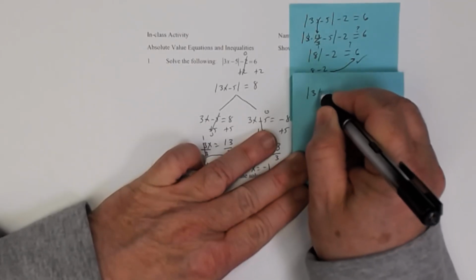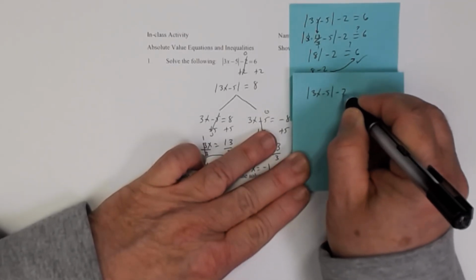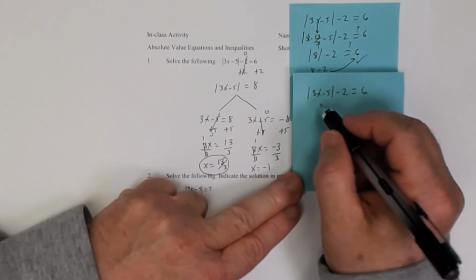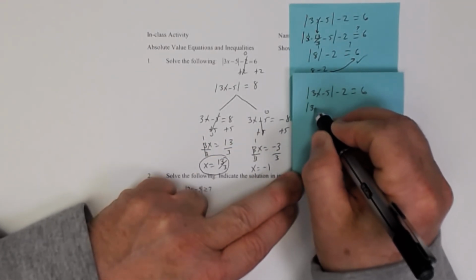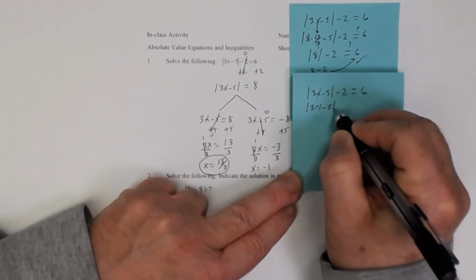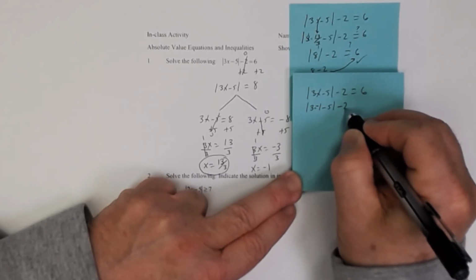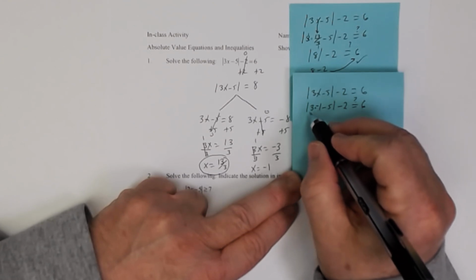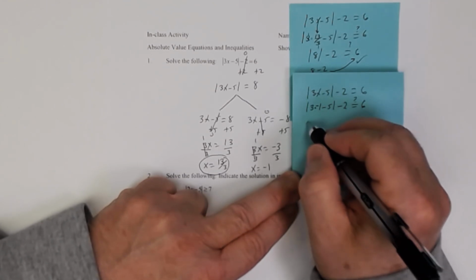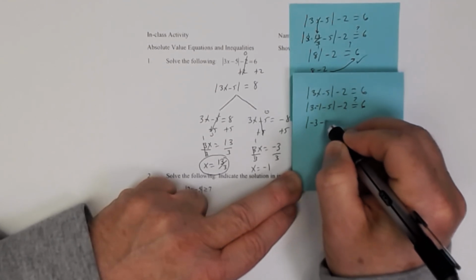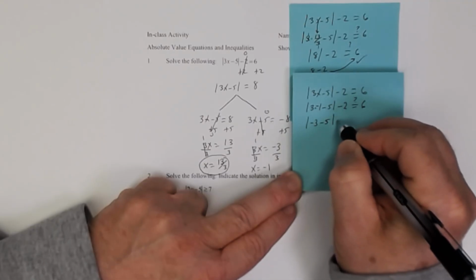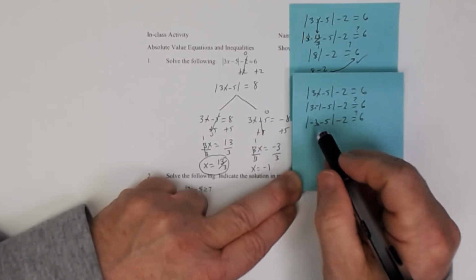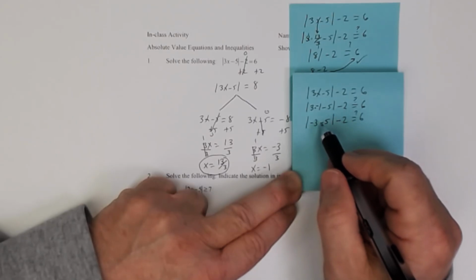So we have the absolute value of 3x minus 5 minus 2 equals 6. So in place of x this time, I'm going to substitute negative 1. So I want to see if 3 times a negative 1 minus 5, whatever that is, once I subtract 2, I want to see if that's going to equal 6. Well, 3 times a negative 1 is a negative 3. So I got a negative 3 and a negative or minus 5, subtract 2, and I want to see if that equals 6.